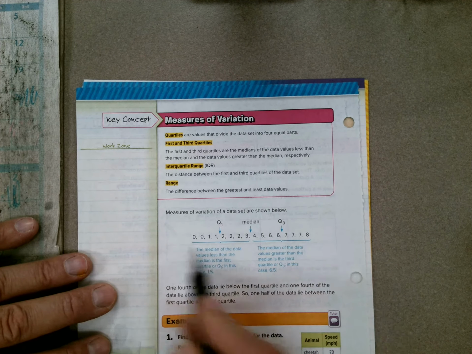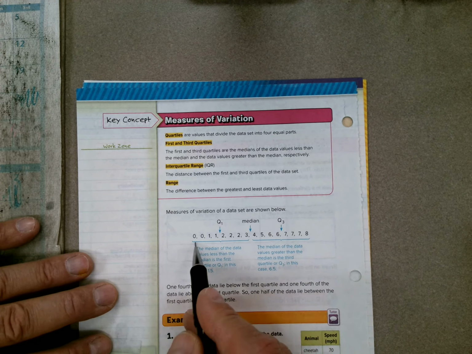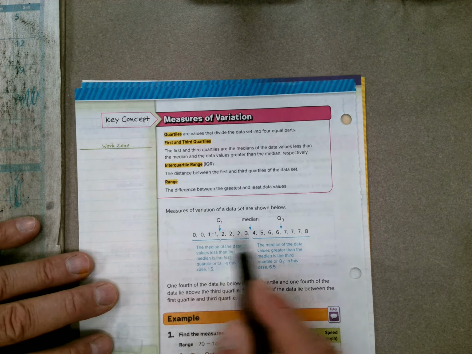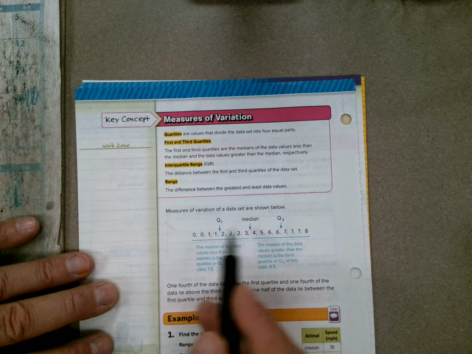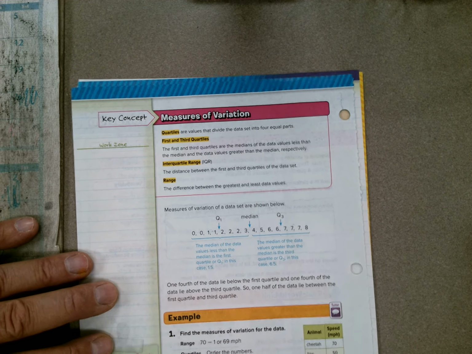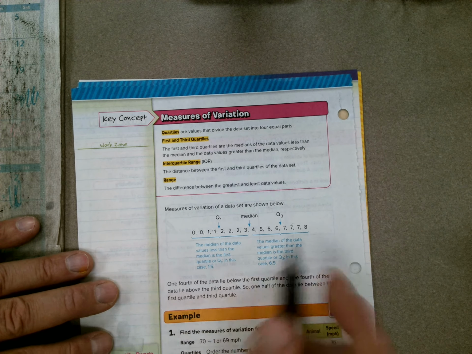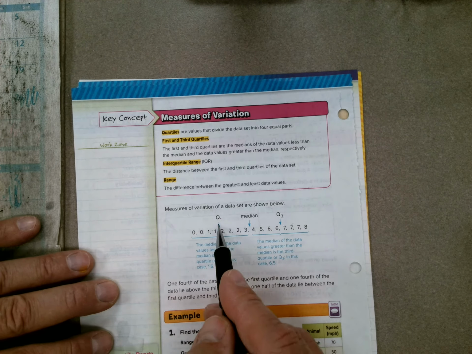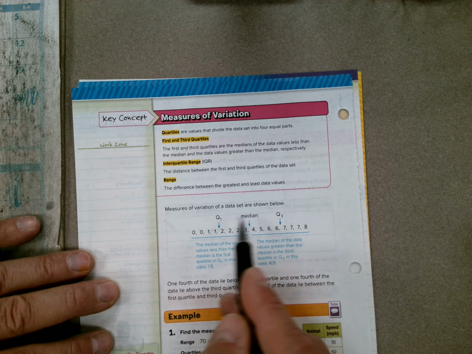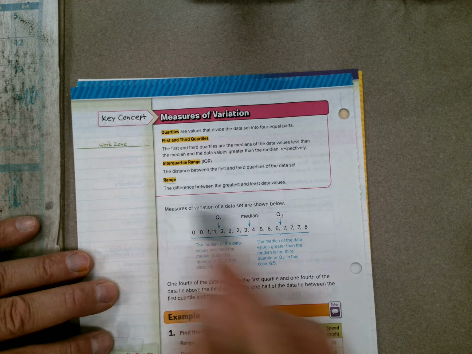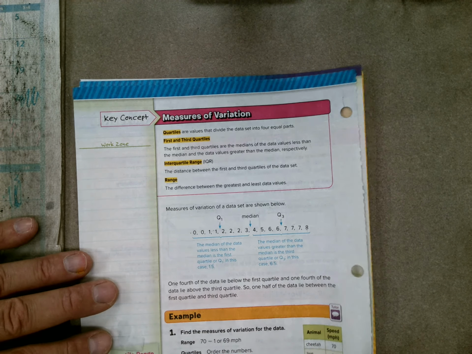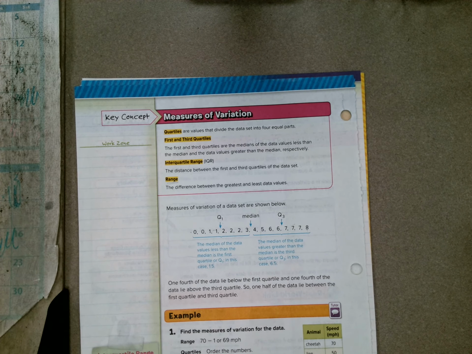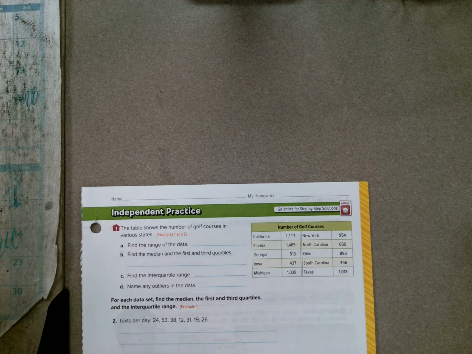We're going to refer to this down here. Here's our data set, least to greatest. The first and the third quartiles are the medians of the bottom half and the medians of the top half. The IQR, or interquartile range, is the distance between these two, the difference. So we're going to subtract these two. And then the range would be the big minus the small. You're going to need scratch paper for this to stay organized. So let's get into it. It's a good one. Here we go.